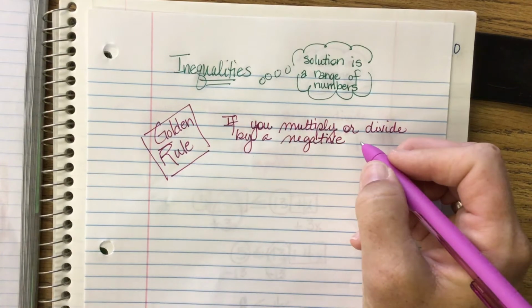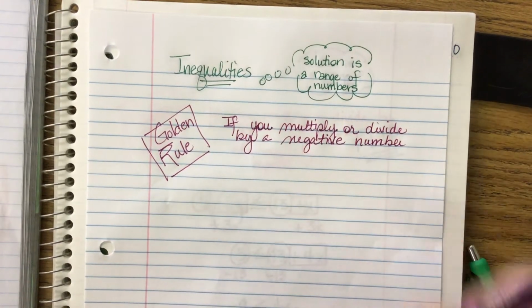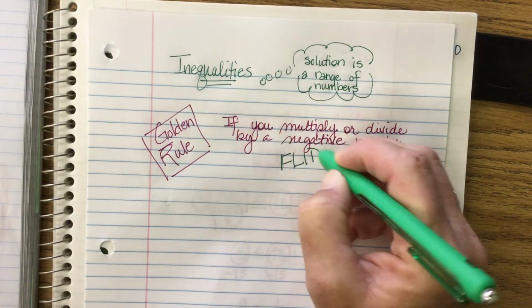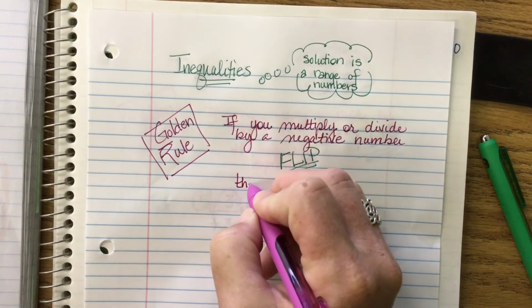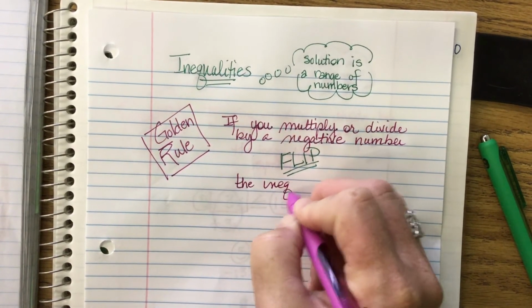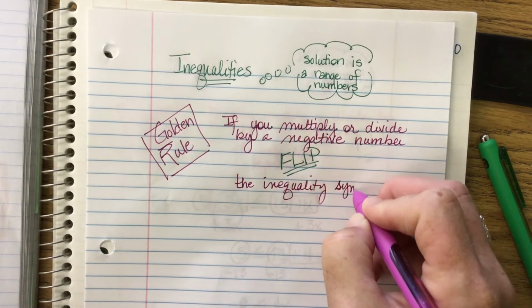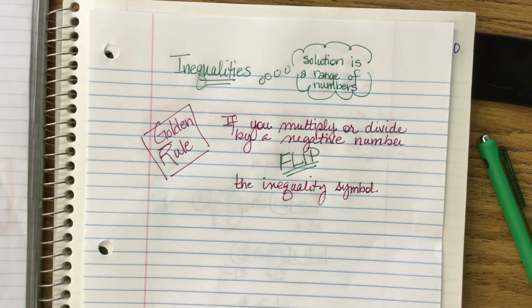If you multiply or divide by a negative number, here it goes. Probably remember this from last year. You always flip the inequality symbol. Okay, so what does that look like?